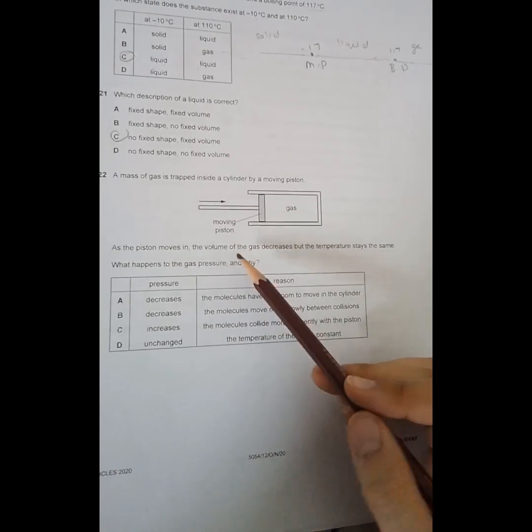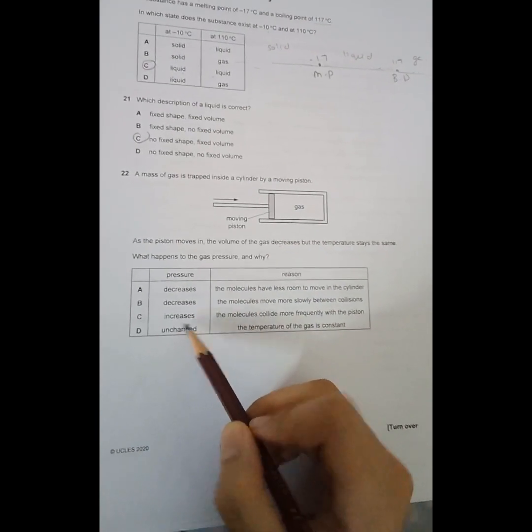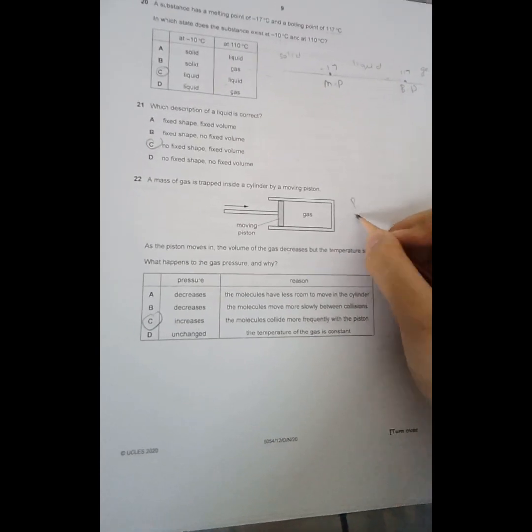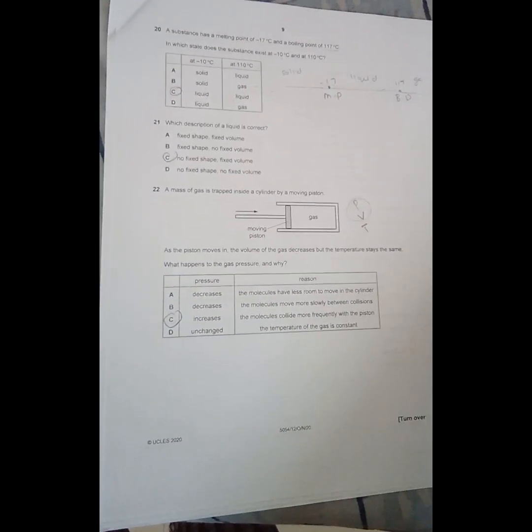As the piston moves in, the volume of gas decreases but the temperature stays the same. What happens to the gas pressure and why? So when the temperature stays the same and volume decreases, pressure increases because the molecules collide more frequently. There are three things: pressure, volume and temperature. To compare two of these, one has to remain constant. They have told me that the temperature stays the same, so we have to see the relationship between the other two. Volume decreases, pressure increases.